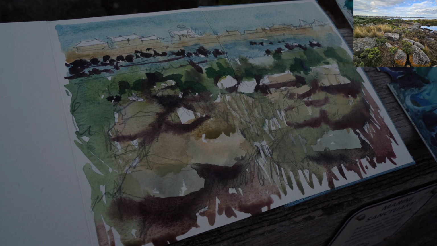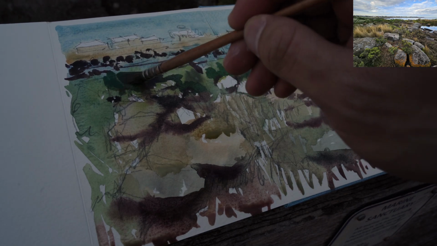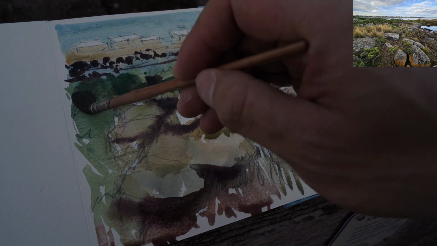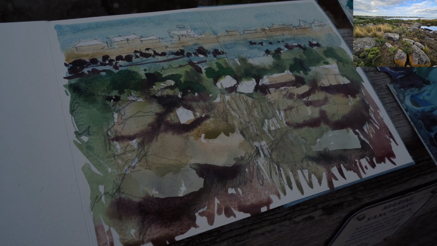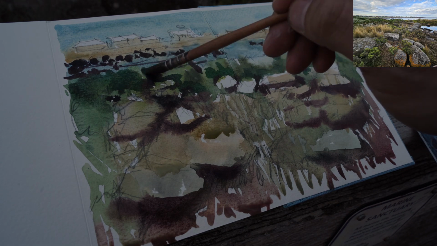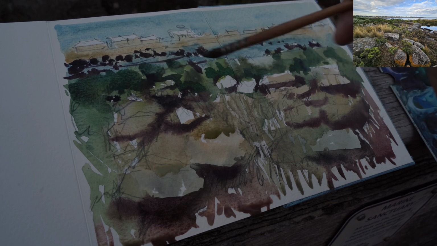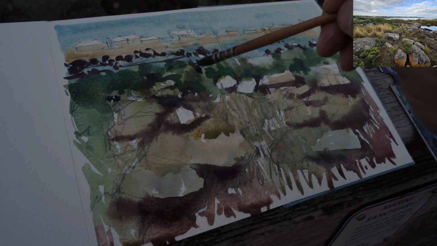Another thing I want to emphasize quickly while I'm out here is just some separation here, because there's just not enough separation of these shrubs and this area in the back. Okay, with the water there, so this will become sharper now.